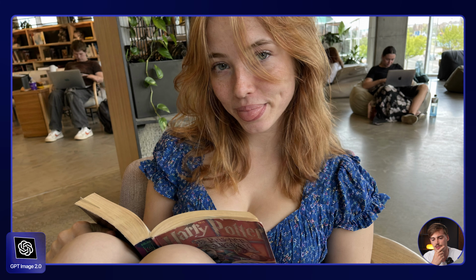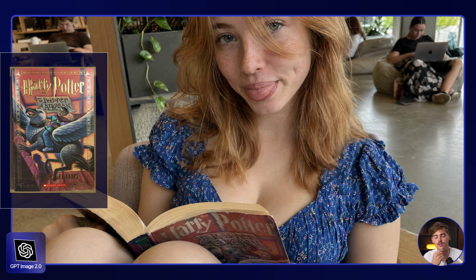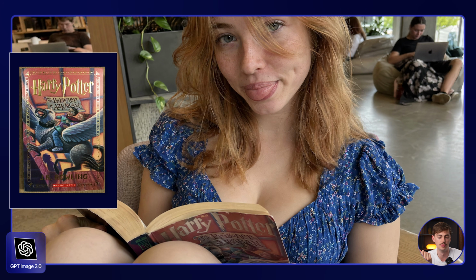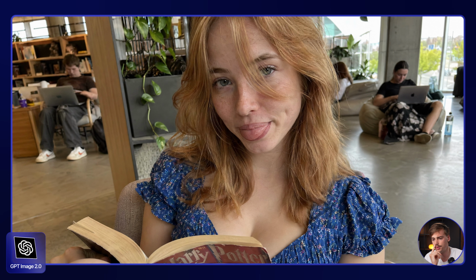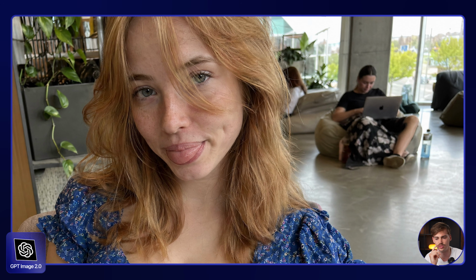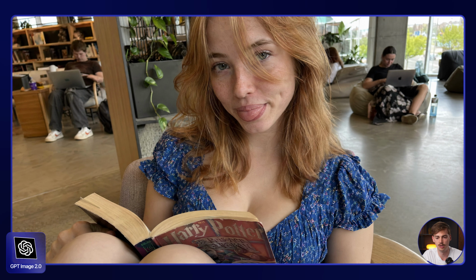This looks like a real image. We got the dimple going on, we got the Harry Potter book. If we put the reference of the book next to it, the cover looks just like it. We got one person sitting on a beanbag on a laptop, and the other person is not sitting on a beanbag. That's the thing I feel like GPT Image 2 is sometimes doing a bit weird. Is she wearing trousers with a skirt, or what? What is this combination going on there? In terms of subject, I find this very, very strong. I find it very good and well generated.